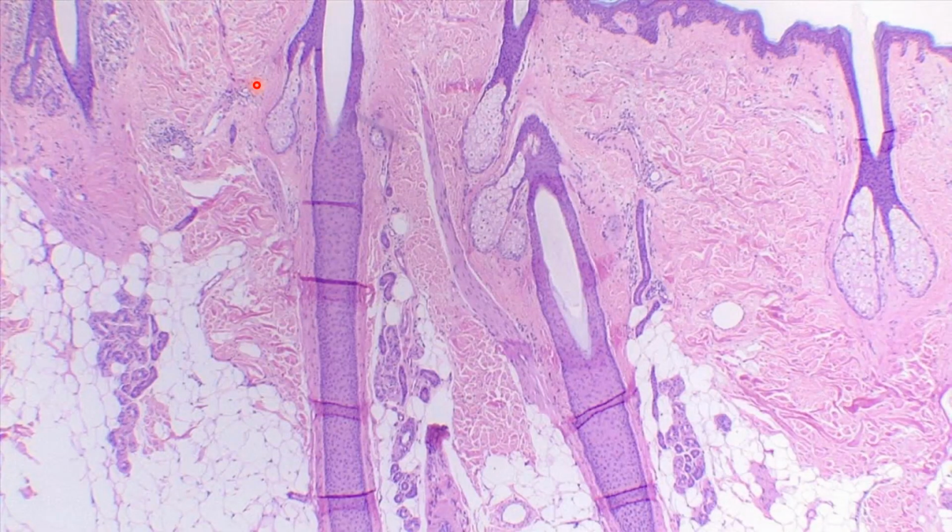Right here, again, you can see these sebaceous glands that are attached to the hair. This is where hair would be coming out. The sebaceous gland you'll always find right next to the hair follicle, so that's very easy. You can also see that adipose tissue right here that I was telling you about. So this would be a part of that subcutaneous or hypodermis layer.